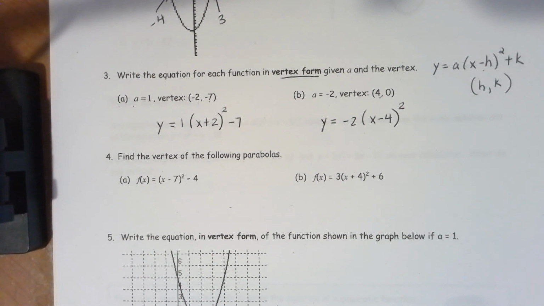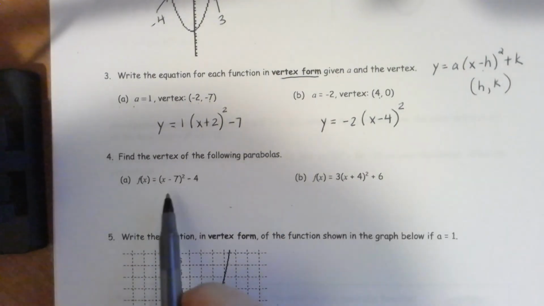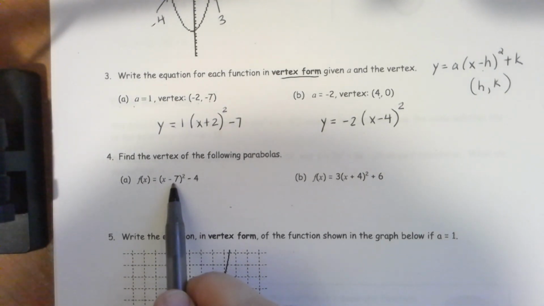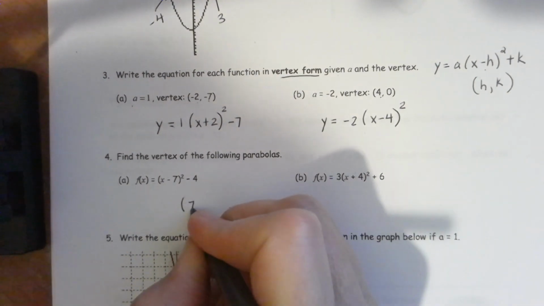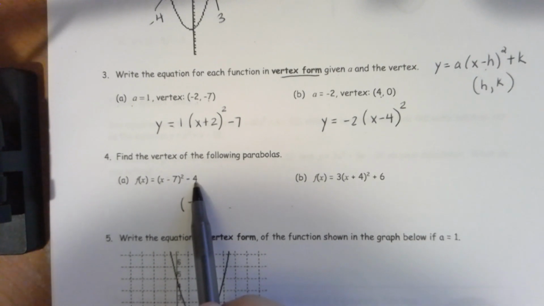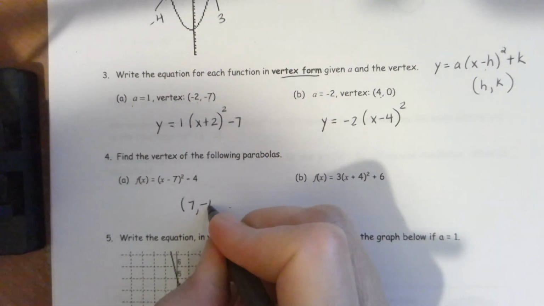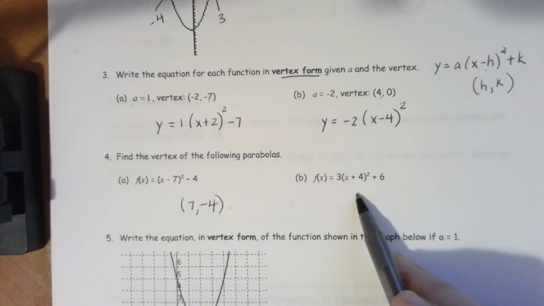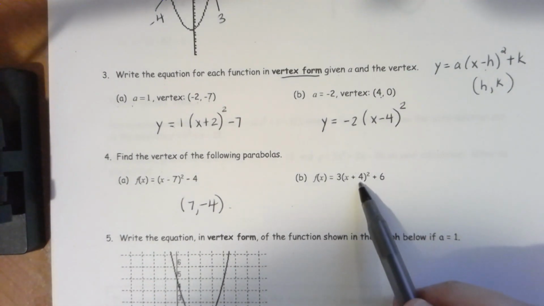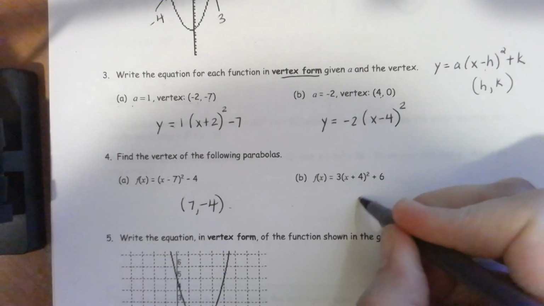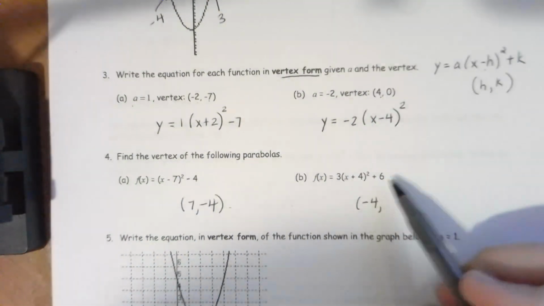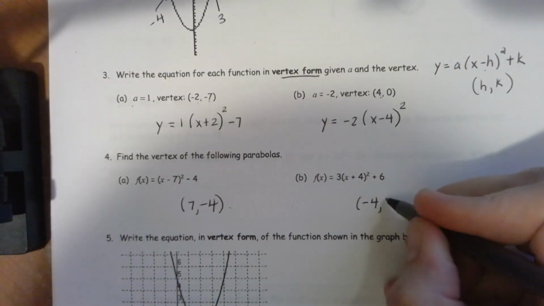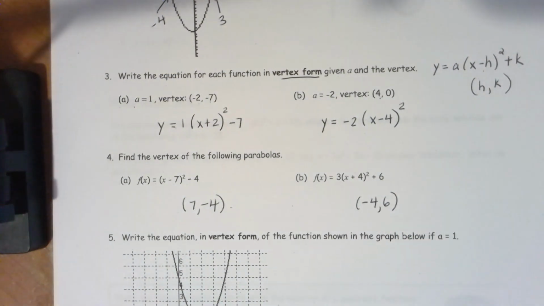All right, and we're back. So the vertex for this would be the opposite of what's in the parentheses, so a +7, and we copy exactly what's outside here, -4. All right, looking at B, we're going to write the opposite of what's in the parentheses, a -4, and we're going to copy what's outside the parentheses, a +6. And that is the vertex of each of the parabolas.